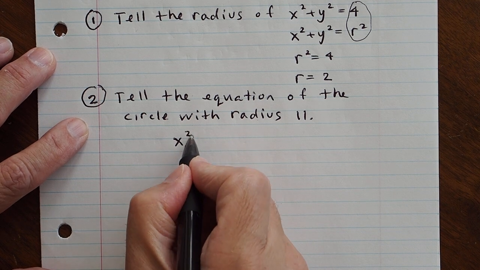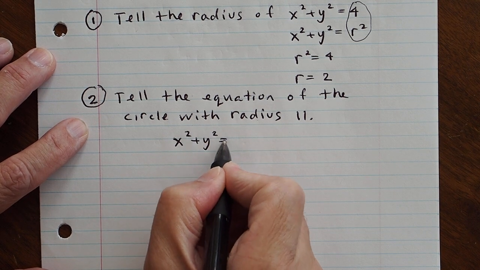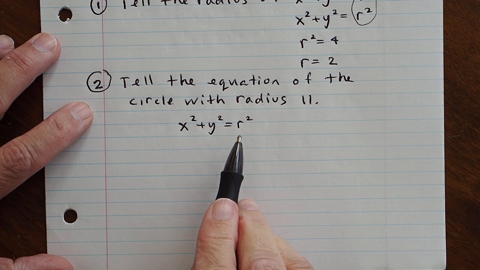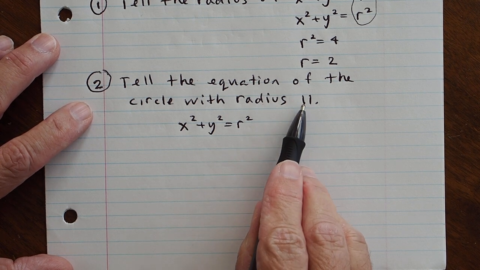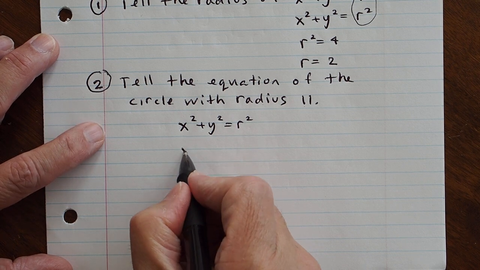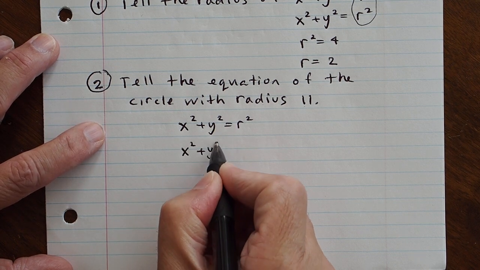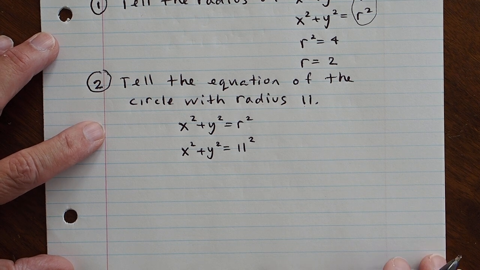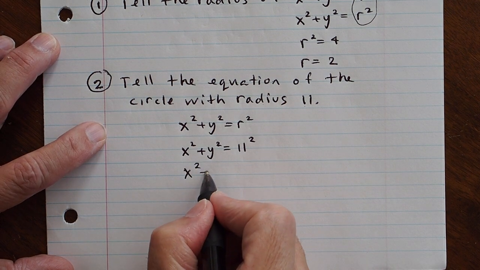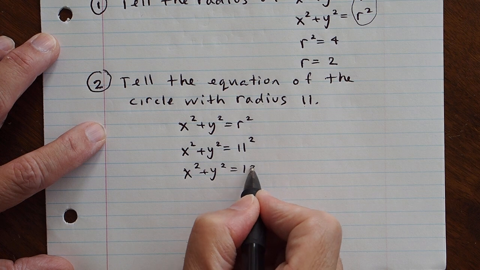Well, the general equation of a circle is x squared plus y squared equals r squared. That's the square of the given radius. So simply take your radius and put it in for r. And the equation we need is x squared plus y squared is 11 squared. Simplified, it's x squared plus y squared is 121.